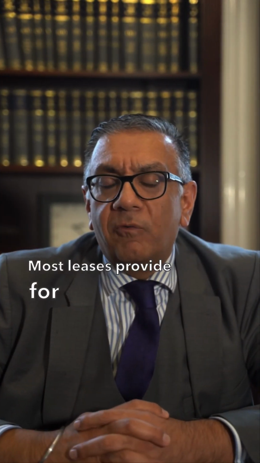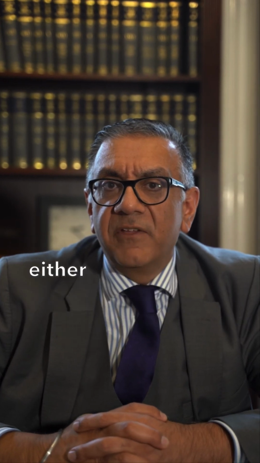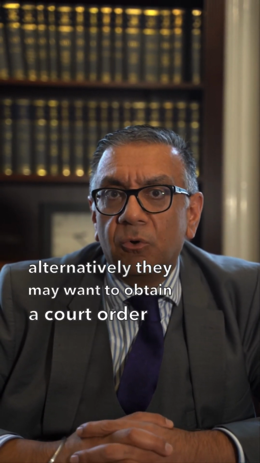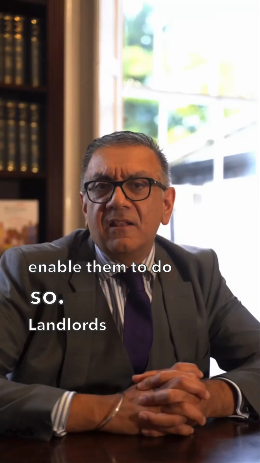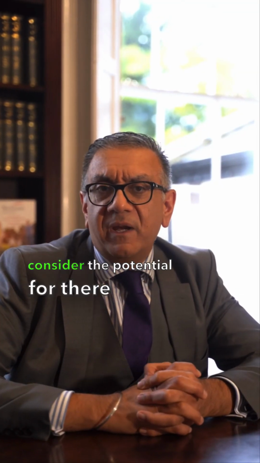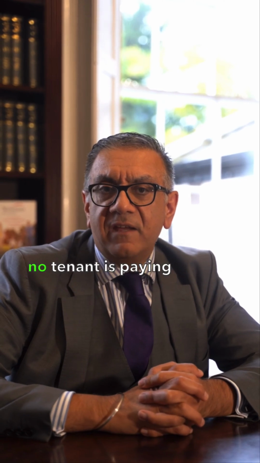Most leases provide for forfeiture. The landlord can either take the premises back and change the locks, alternatively they may want to obtain a court order to enable them to do so. Landlords need to consider the potential for there being a void period where no tenant is paying them any rent.